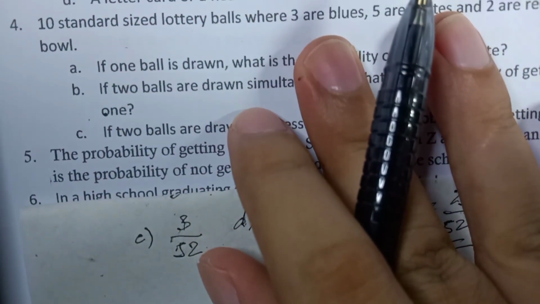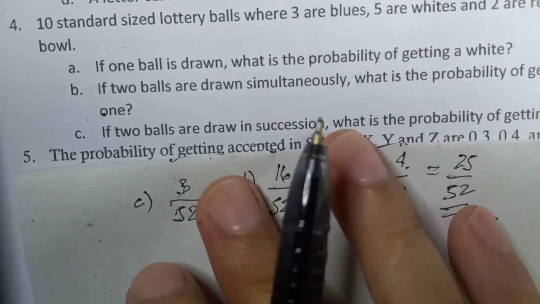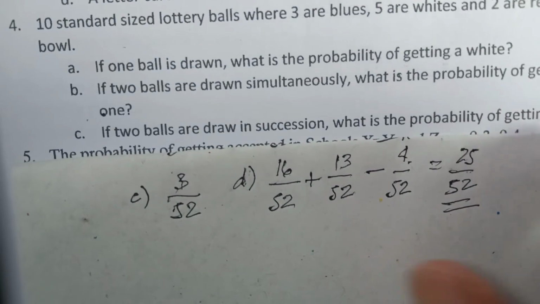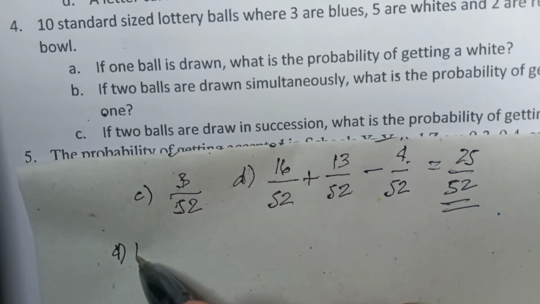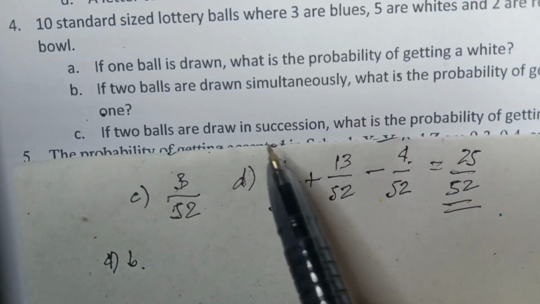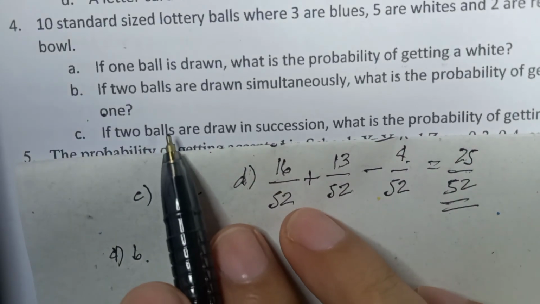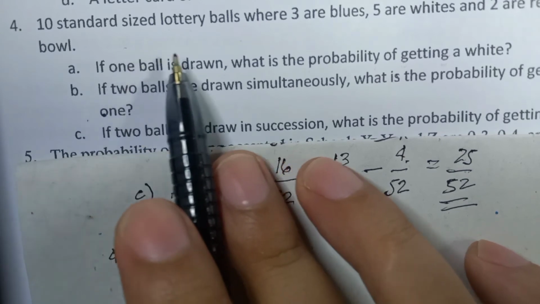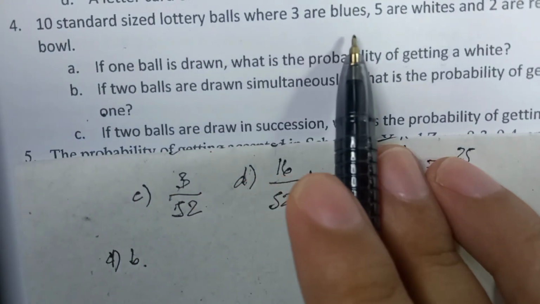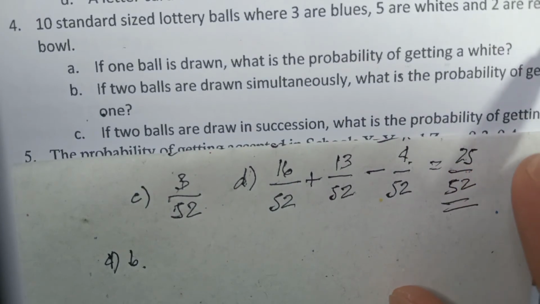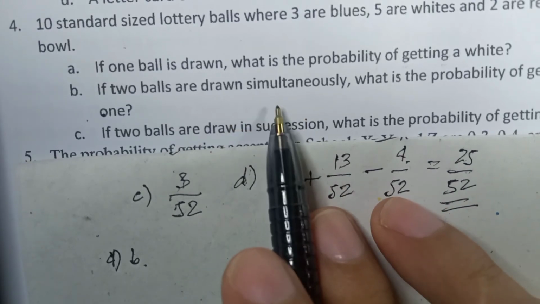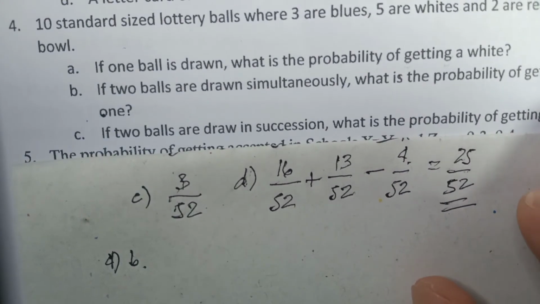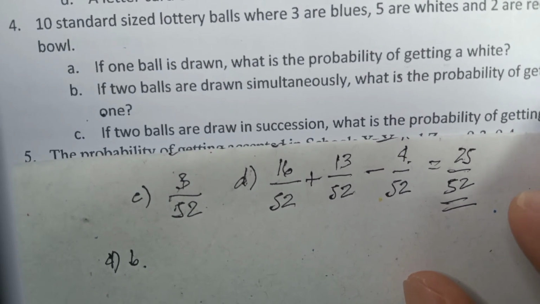Okay. So we will proceed with number 4. Number 4, most of you did not get 4 letter B and 4 letter C. So if we have 10 standard size lottery balls, and 3 blue, 5 white, and 2 red are placed in a fishbowl, what is the probability of getting a blue one and a red one when you are going to draw them simultaneously? So sabay. So for letter B, no?